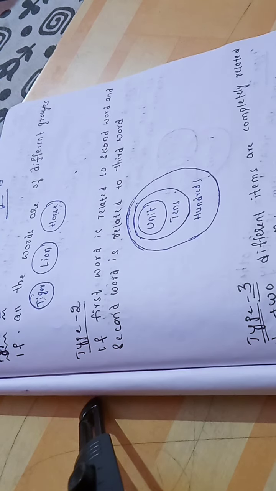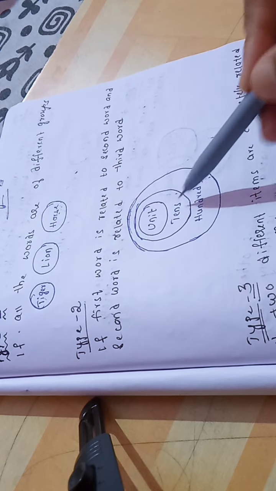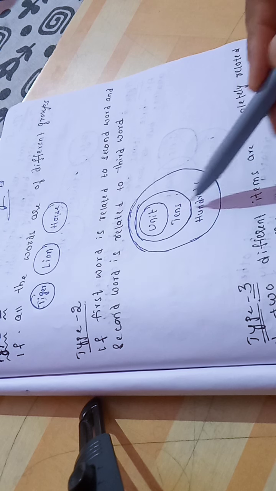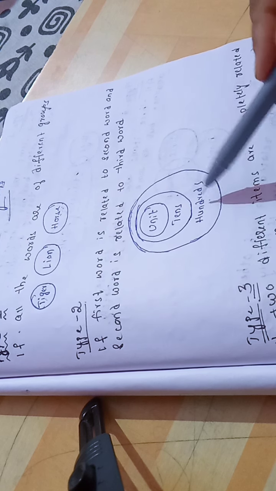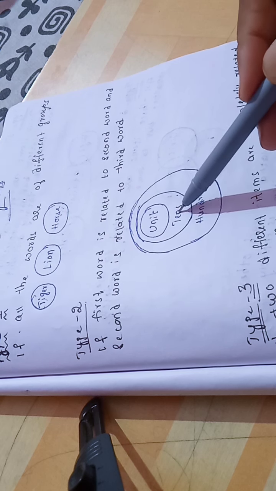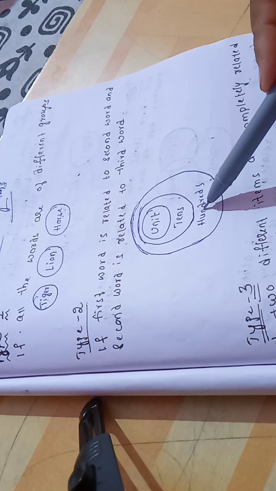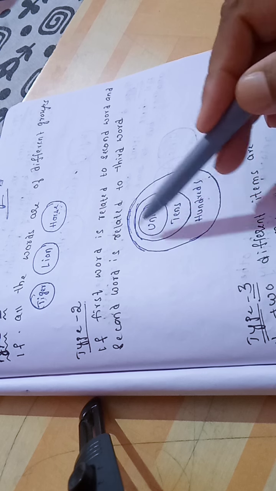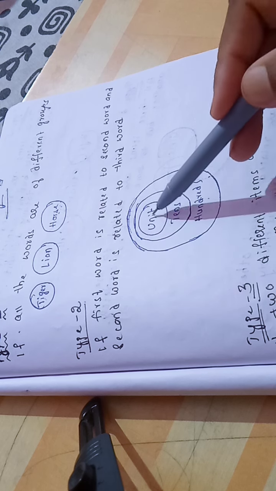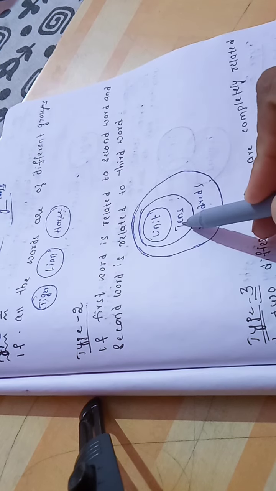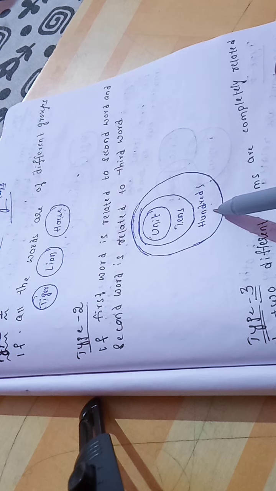Now let us go for rule 2 or type 2. Here I took units, tens, hundreds. Unit is related to 10, tens is related to 100. Means the first word is related to the second word and the second word is related to the third word. In such a way, we will draw the Venn diagram: units, tens, hundreds. Here the first word is related to the second, the second is related to the third.